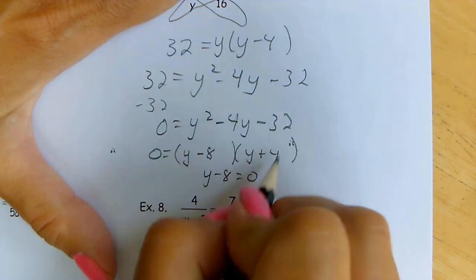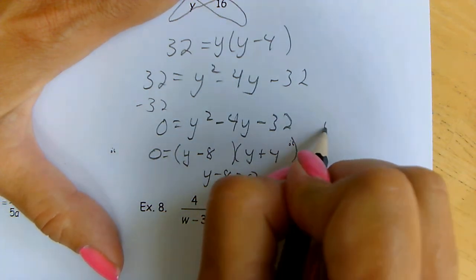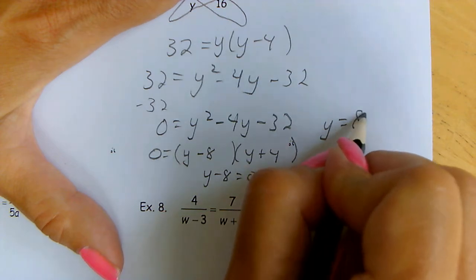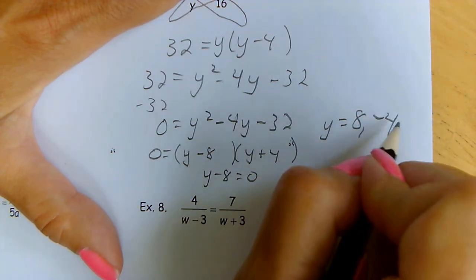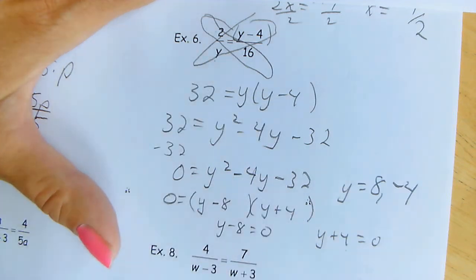Set equal to 0. So y can equal positive 8 or negative 4. And I check, neither one makes my original undefined, so they're both solutions.